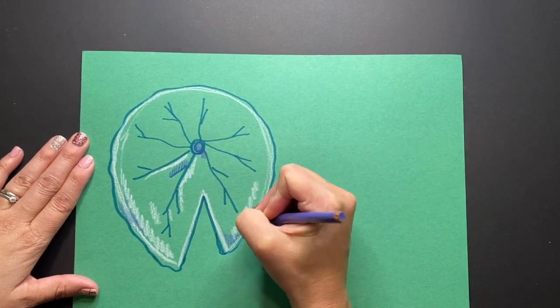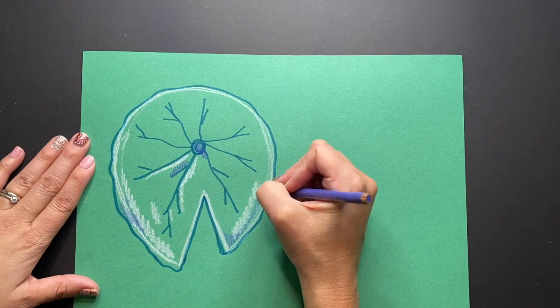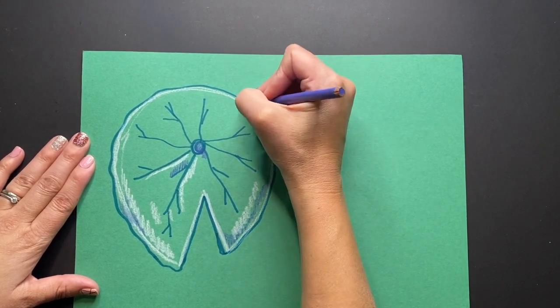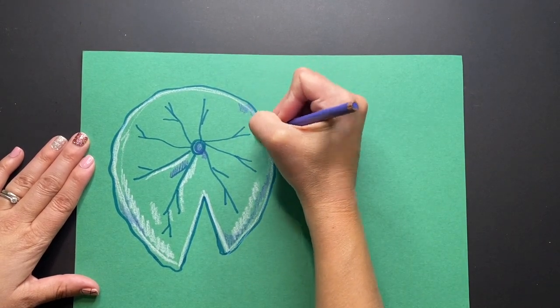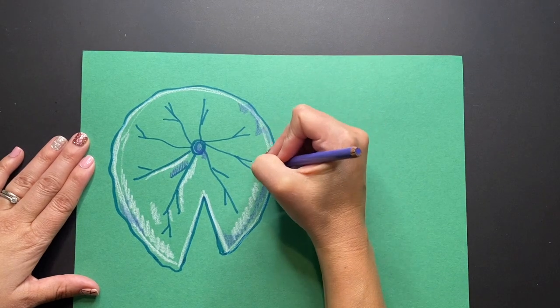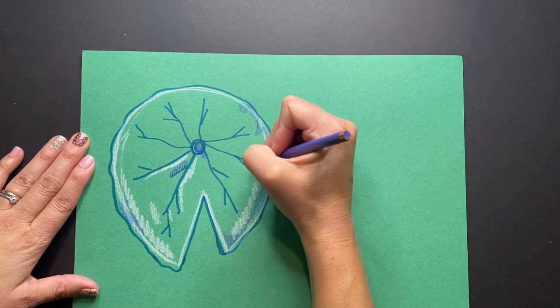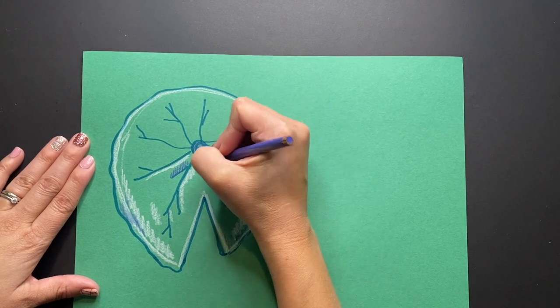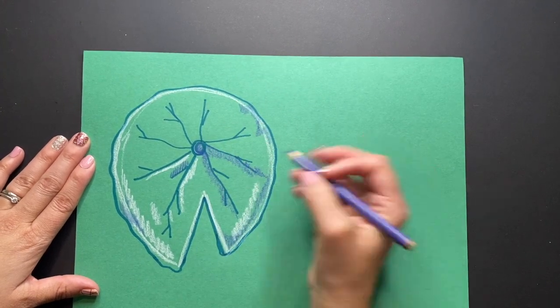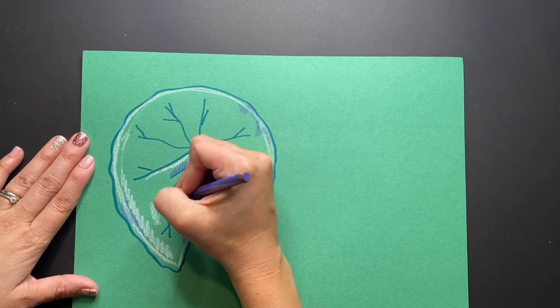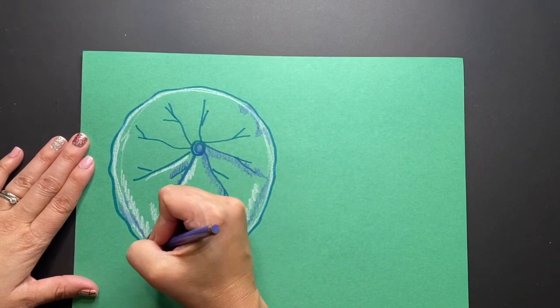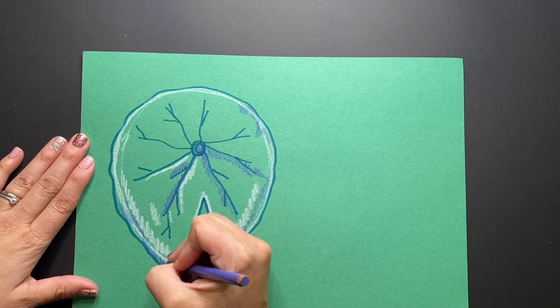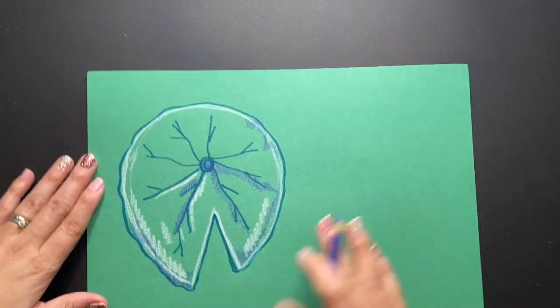Colored pencils are really fun on construction paper. It gives it a lot of depth because you already have that color sort of popping through. So as you color, make sure to leave some of that green construction paper showing through, but have fun using a variety of maybe purples and blues, greens, yellows, teals, whatever you might have to give this lily pad a very unique look.